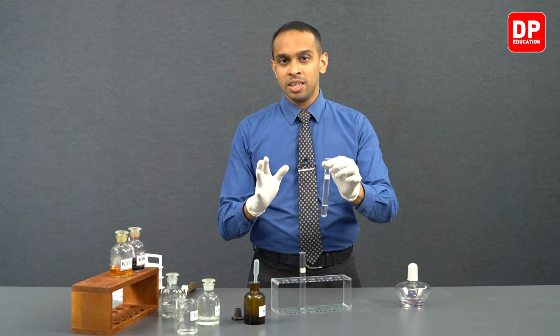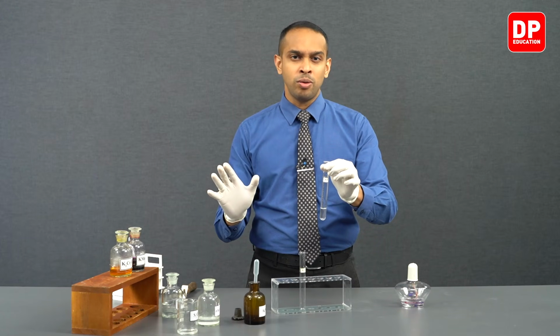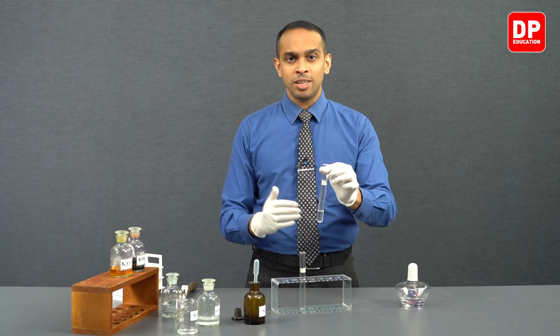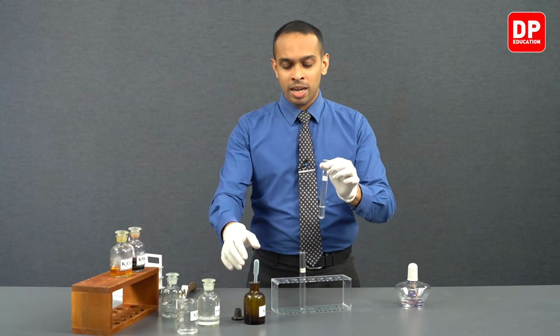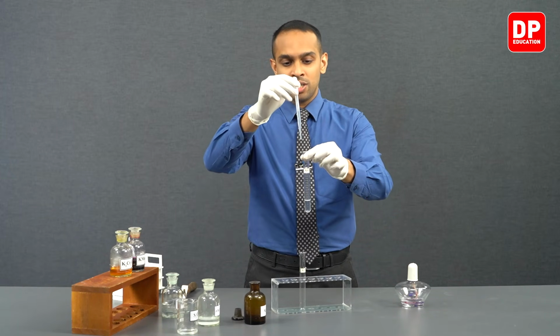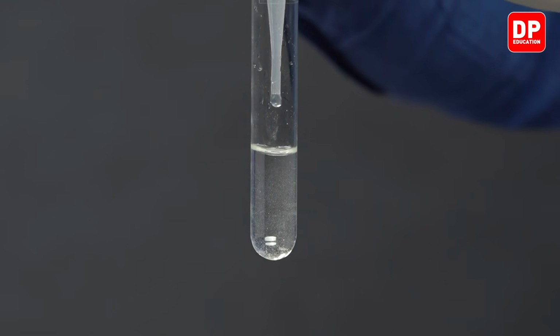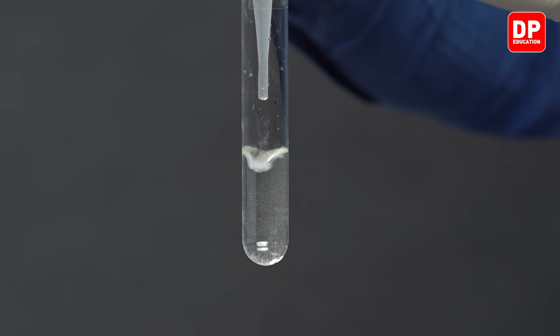So initially, a white color precipitate, silver thiosulfate, will be formed, which is unstable. It readily turns into silver sulfide. So as I introduce silver nitrate to this test tube, now students, let's observe what happens when we add silver nitrate.